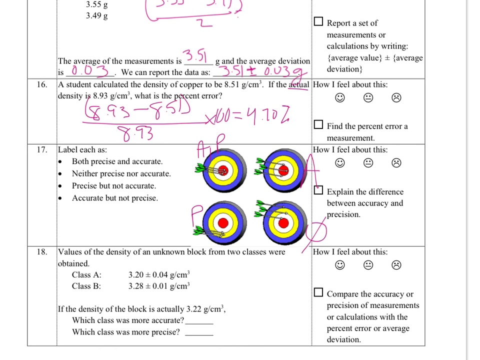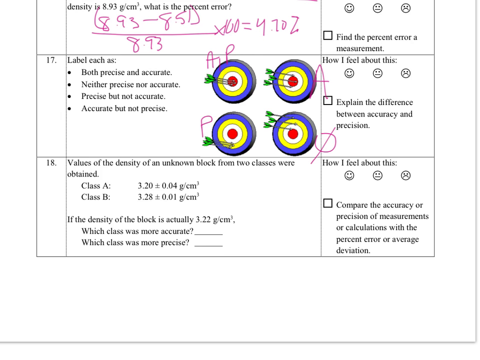Number 18. Values of density of 2 classes were obtained. Oh, this is a great question. Okay. Here are the precisions, right? Which class was more, okay. Let's see. So these are the precisions. We're going to do precision first. The precision is just which one of these values, the deviations, is smaller. And that means that class B was more precise.